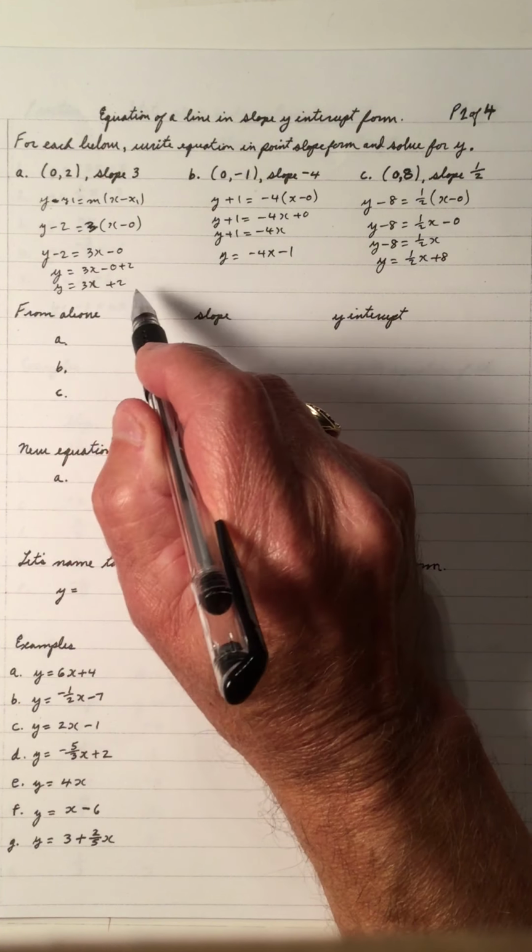From the above, in A, the slope is 3 and the y-intercept, notice (0, 2), the y-intercept is 2. In B, the slope is negative 4. And (0, negative 1) is understood to be a y-intercept of negative 1, because when the x-coordinate is 0, we have negative 1 as the y-intercept. In C, we have a slope of 1/2. And the y-intercept is 8, because (0, 8) is a point on the y-axis at 8.